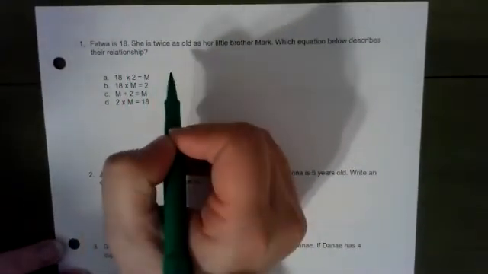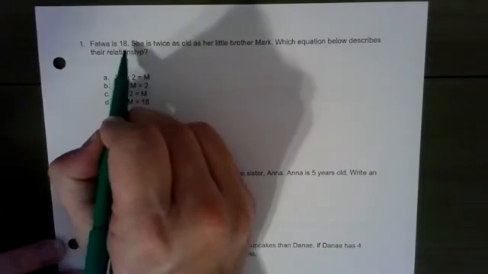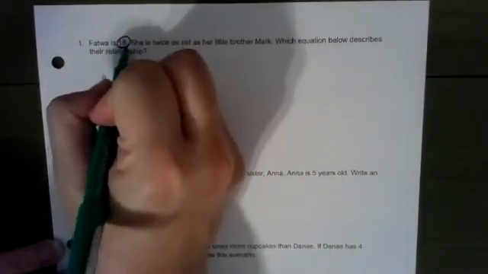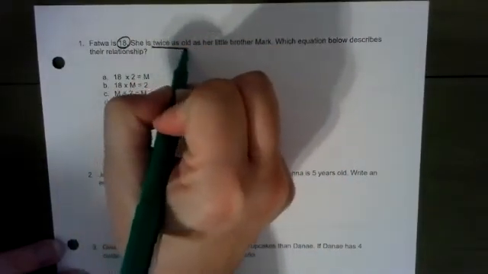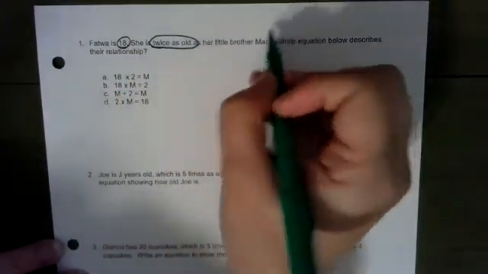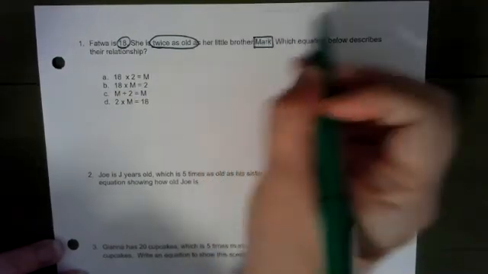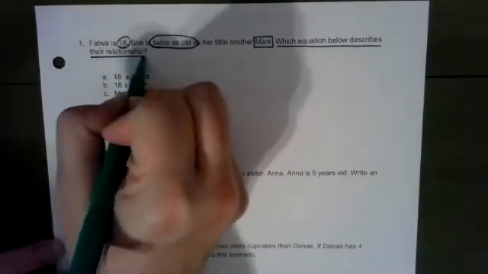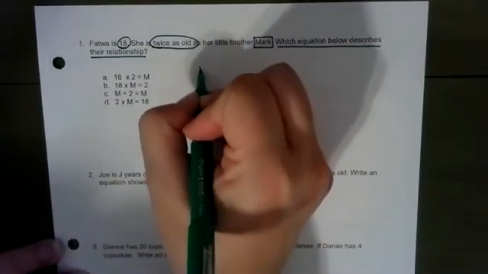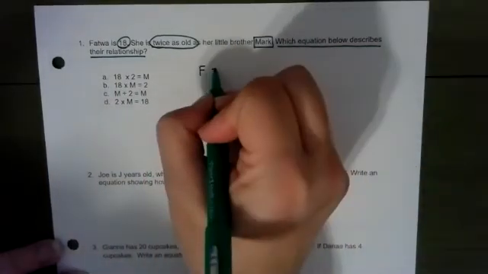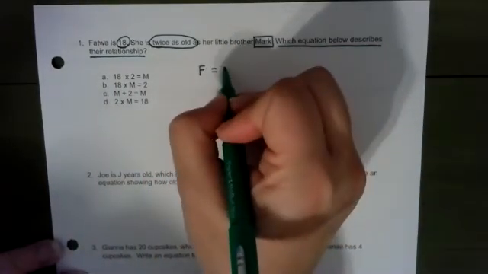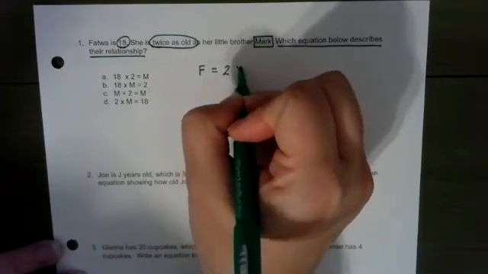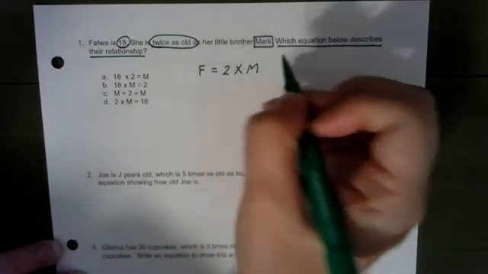There are more practice problems in your packet, such as this one. Fatwa is 18. She is twice as old as her little brother, Mark. Which equation below describes their relationship? You have Fatwa. And she is twice as old, so 2 times her brother, Mark.